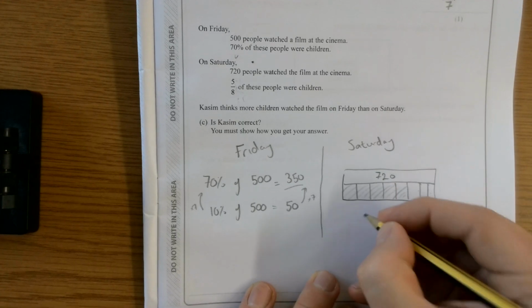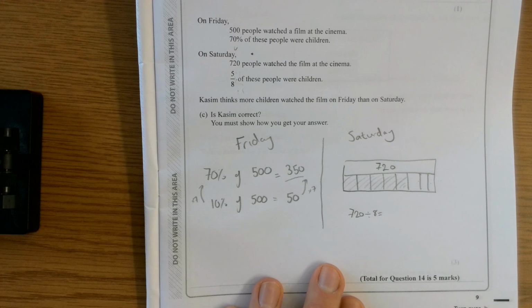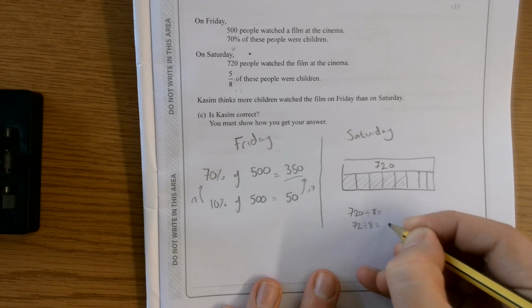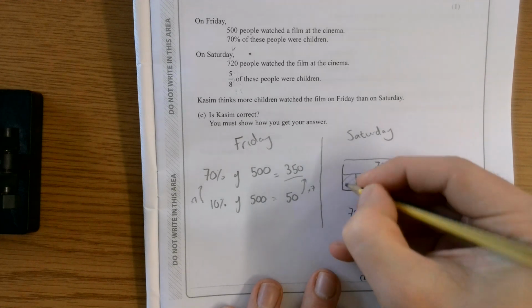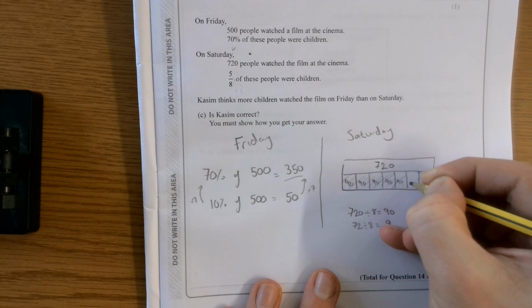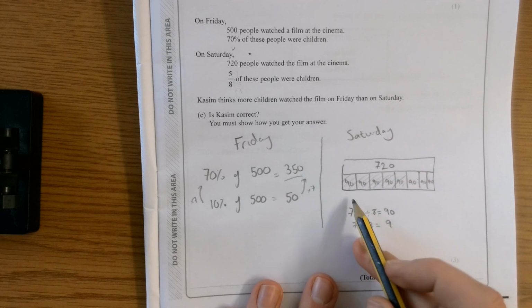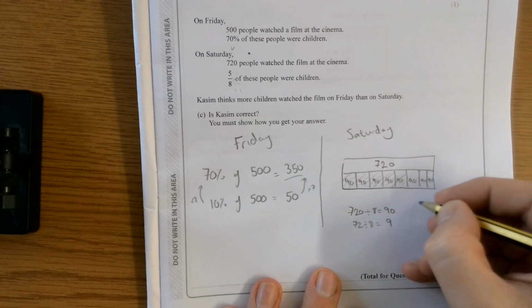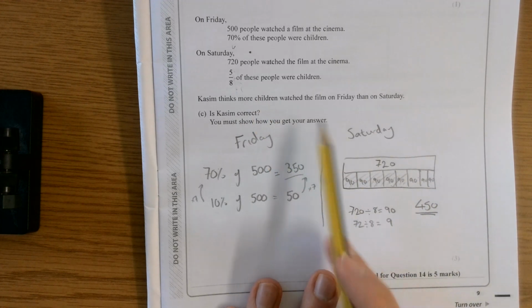So I'm going to do 720 divided by 8. Now that's a bit complicated to do, so I'm just going to visualise it as 72 divided by 8. And if I put to my times tables, that will give me 9. So this one would be 10 times as big, 90. So each of these sections is worth 90. Now once I know that that's worth 90 each, then the shaded section is 90, 180, 270, 360, 450. Okay, so I know that for Saturday, 450 watched it.